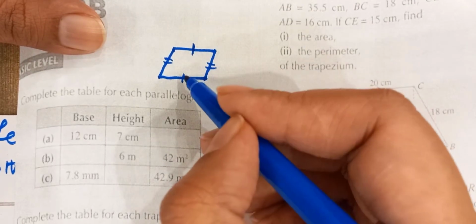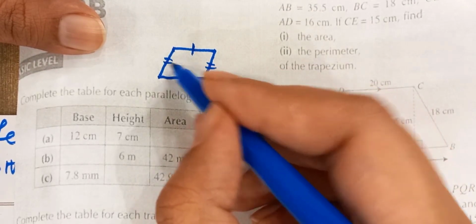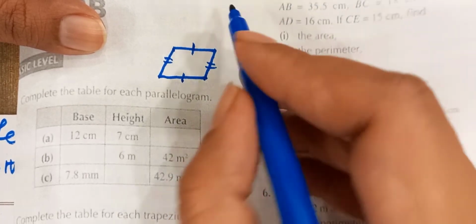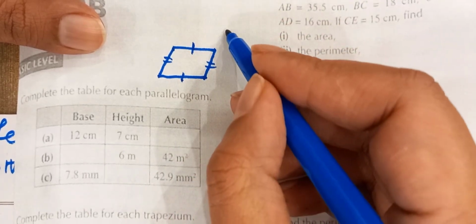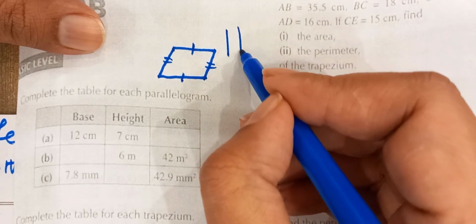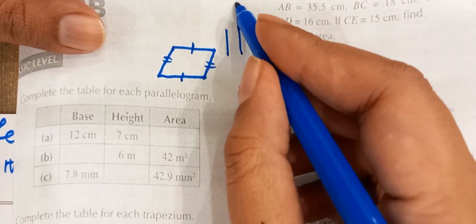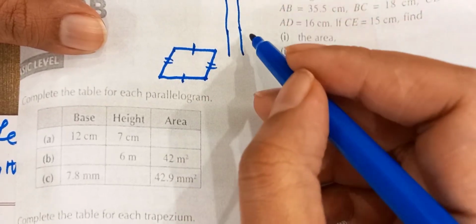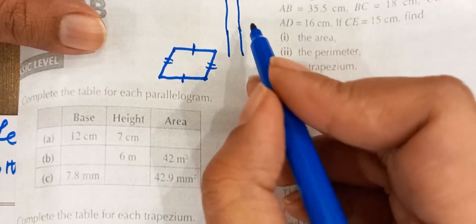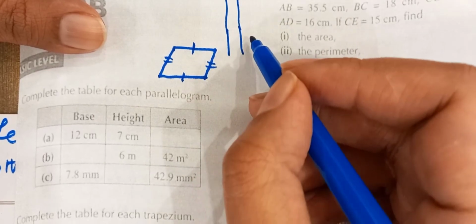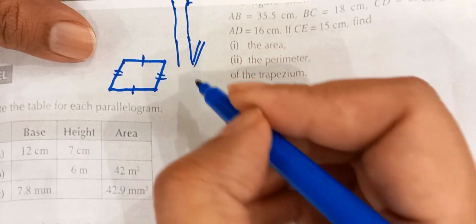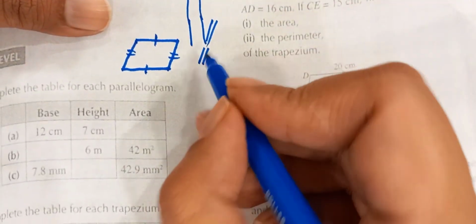This line is equal to this line, and this line is equal to this line, and secondly, these lines are parallel. Parallel means they are opposite to each other, and they go on like this forever, and they never meet. Like the two banks of a river, the parallel lines never meet. This is the symbol for parallel lines.